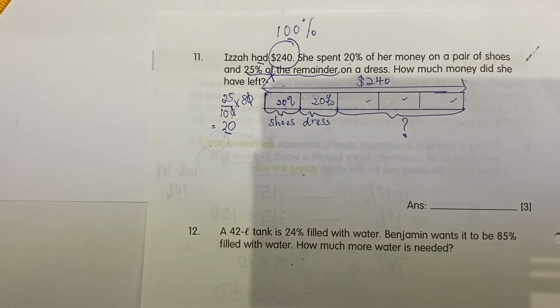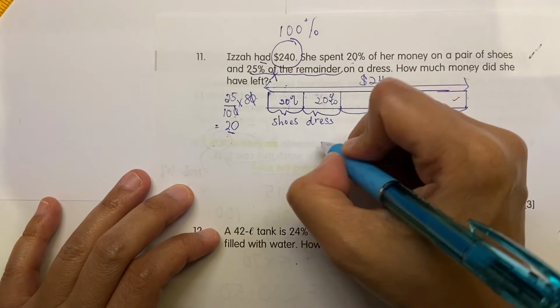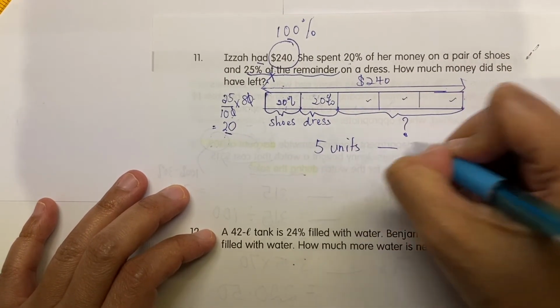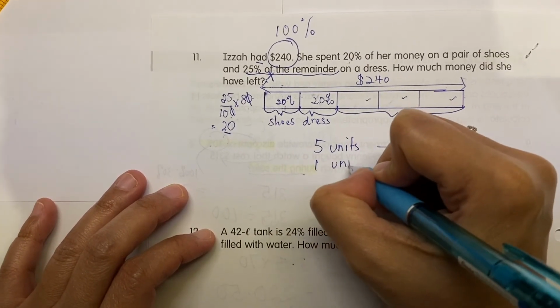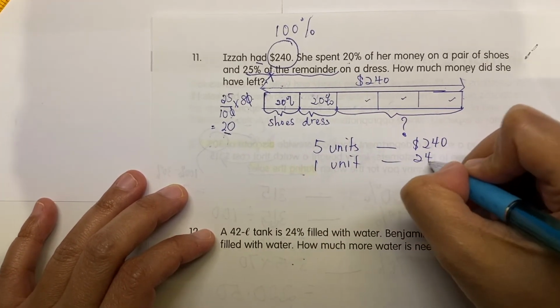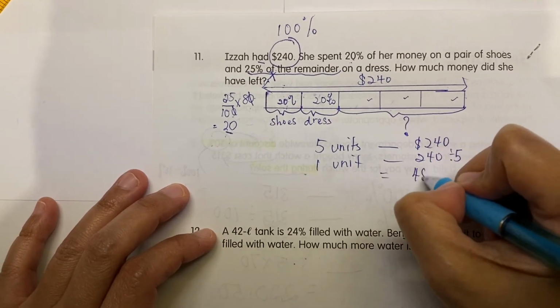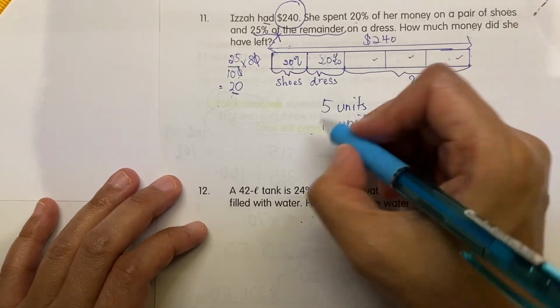Is everybody okay? Now how many units do you have? You can use your unitary method. 5 units is 240, so find for 1 unit. 240 divided by 5 is 48. How much money did she have left? That's 3 units.